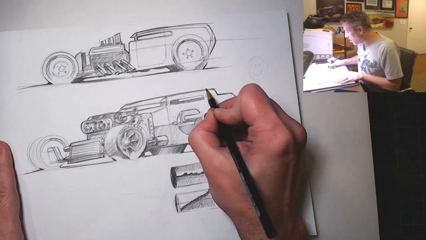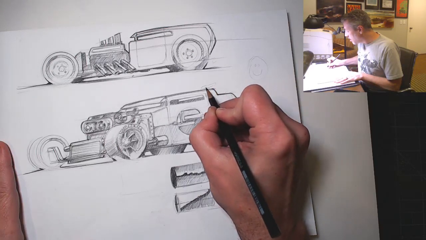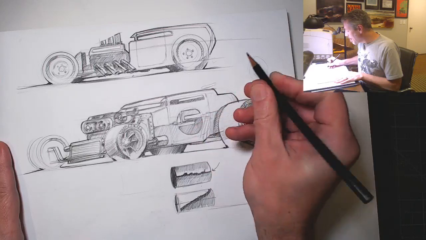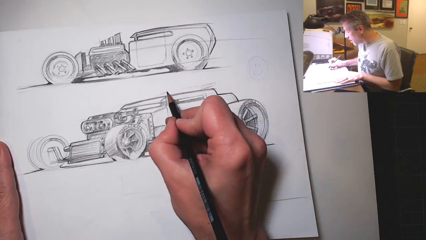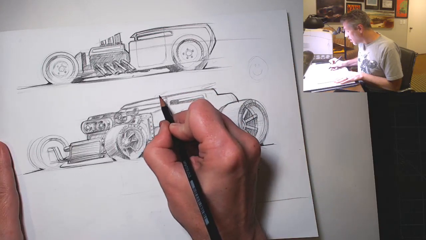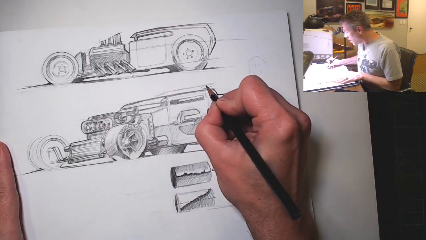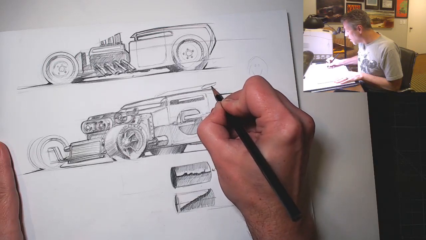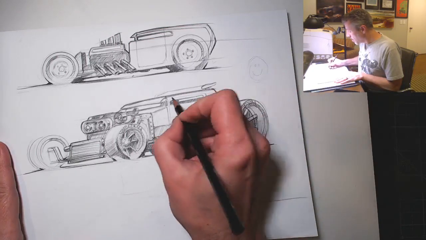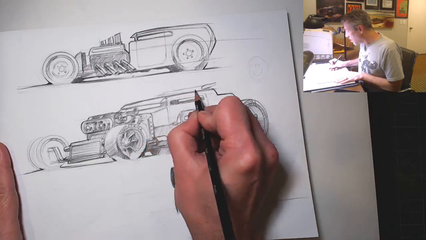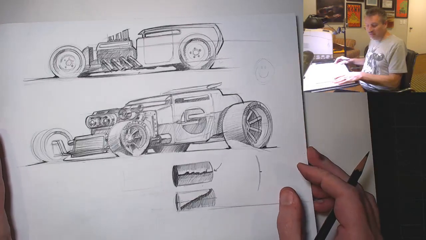I'm gonna put a small wing up here, by the way. Let's do... there we go. Kind of funky.